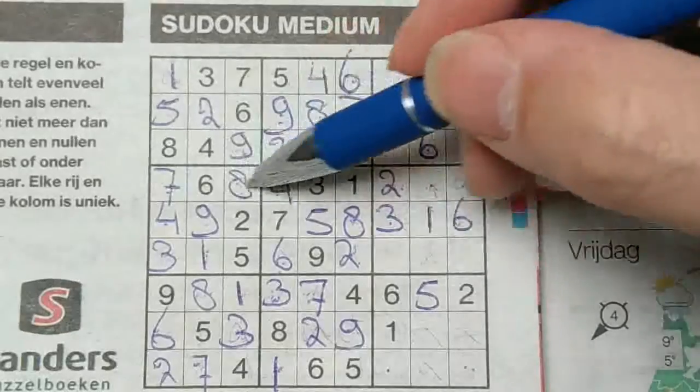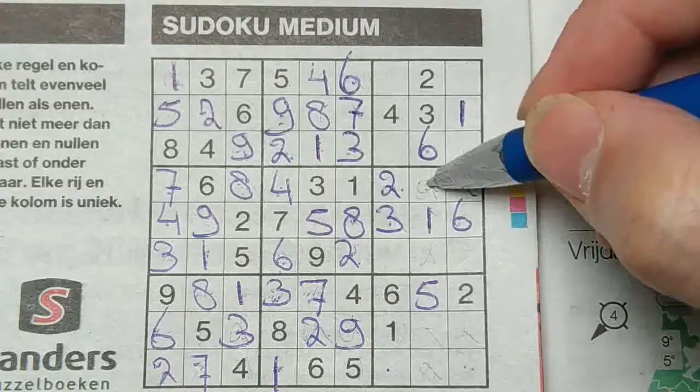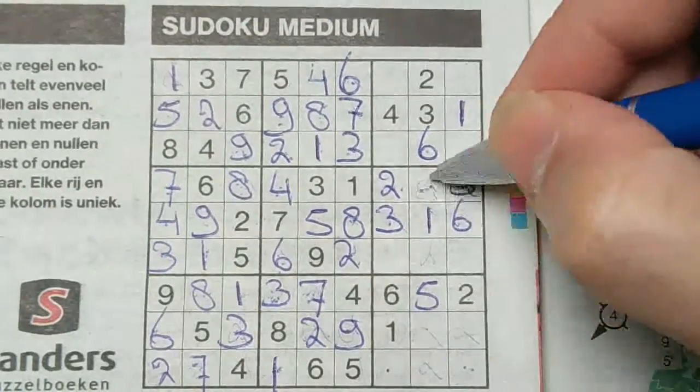2 missing numbers in this row for the numbers 9 and 5. We have a 5 there, so no 5 there. 5 should be here, and the 9 goes there.